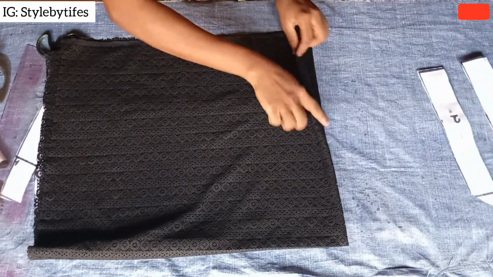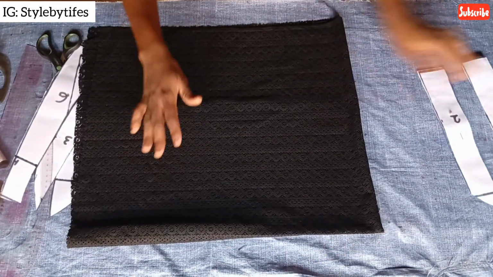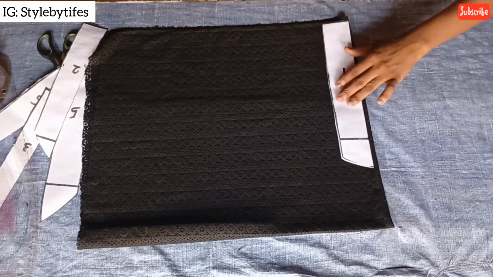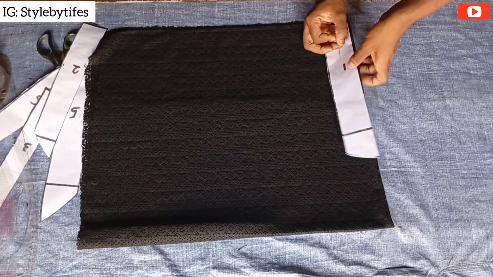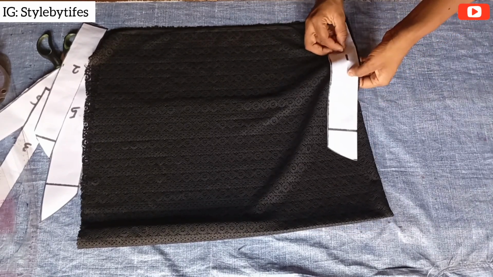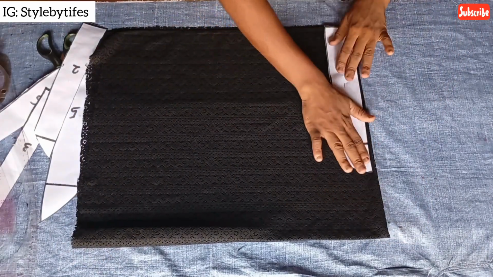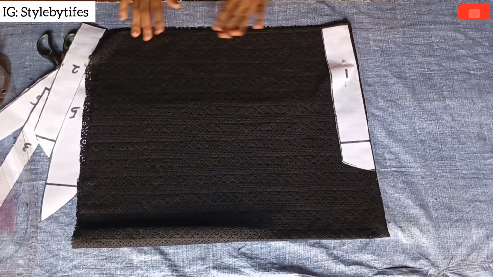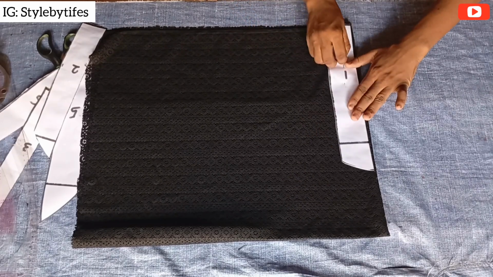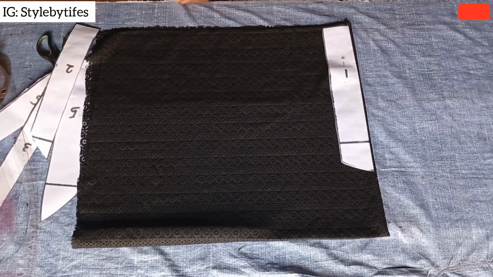After folding it, the part that doesn't have any cuts at all is where you're going to place your pattern paper number 1, and then you're going to go ahead and pin it down. I want you guys to take note of something here. When you are placing your pattern paper on your fabric, make sure the end part is straight. Do you understand? The down part, the edge of your fabric, is going to be straight.